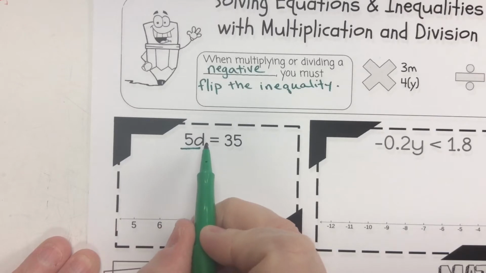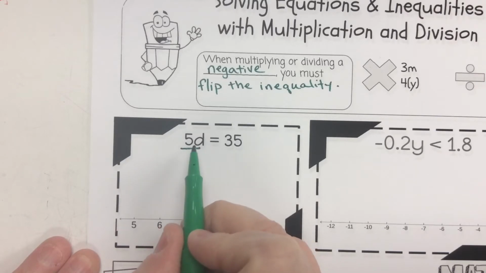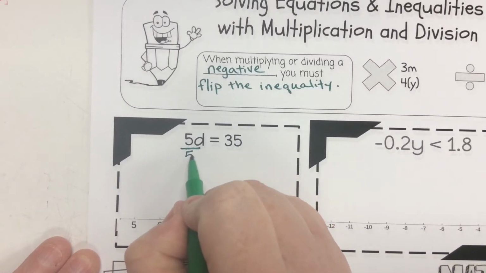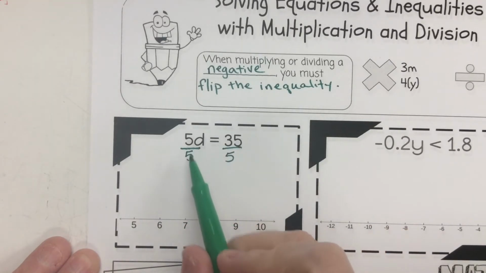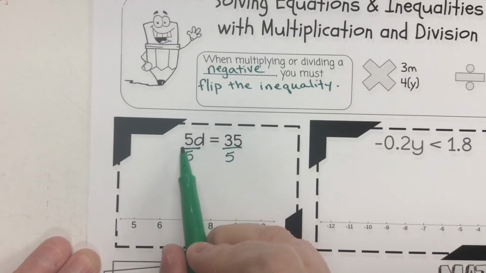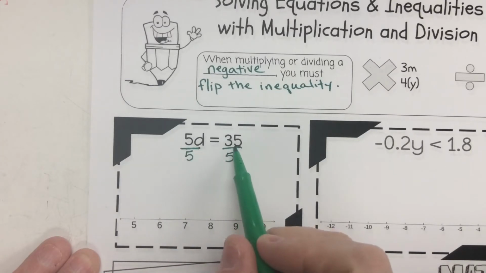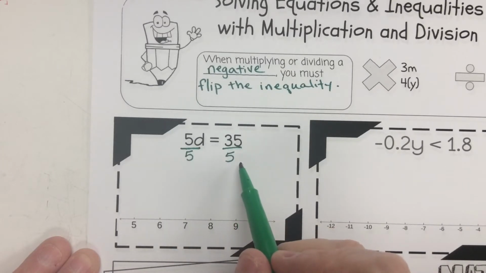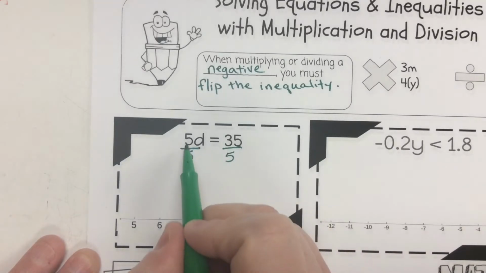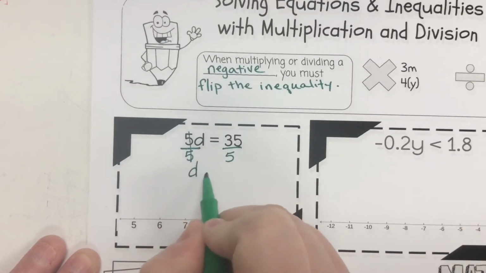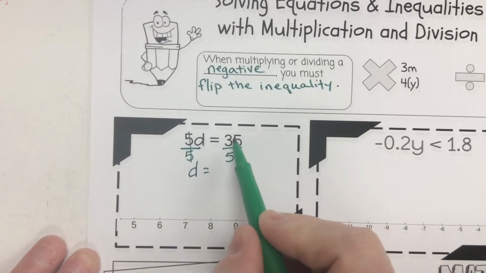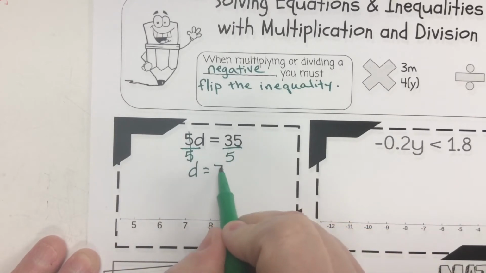So the opposite of multiplying D by 5 is dividing by 5. So this is how you divide by 5. This is how you represent division. Okay, you draw the line and you put a 5. This is just a division problem. A fraction is just a division problem. Okay, now 5 divided by 5 is 1, so I'm left with just 1D, or D equals, and then 35 divided by 5 is 7.